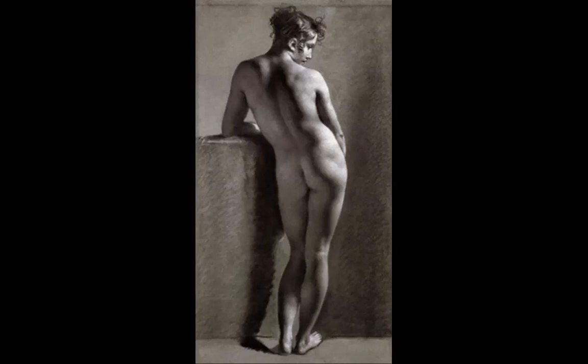So this is a 19th century figure drawing by an artist named Pierre-Paul Prud'homme, who was a French neoclassical painter. And his entire life, he did these sort of laborious studies of the human figure, which was a little bit unusual at that time. This kind of drawing would have typically been done by a student only.